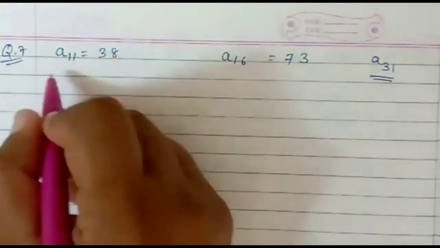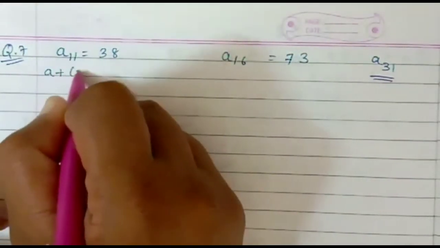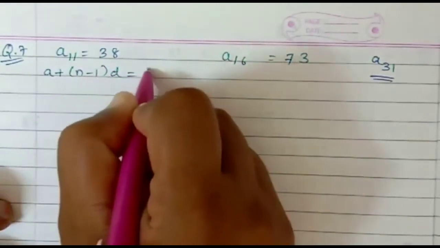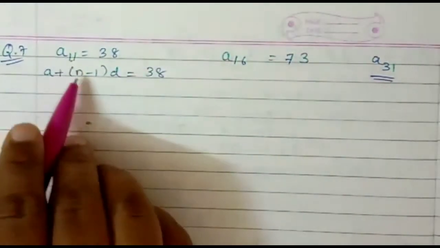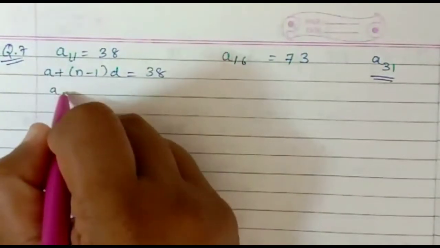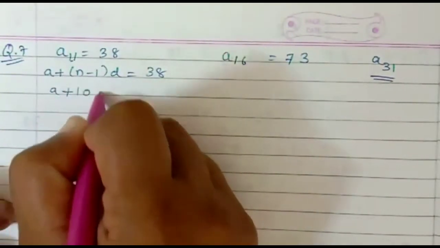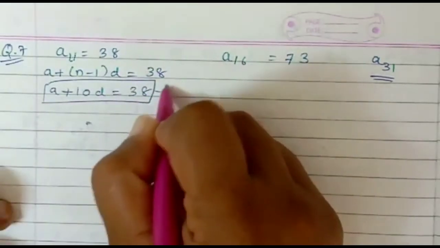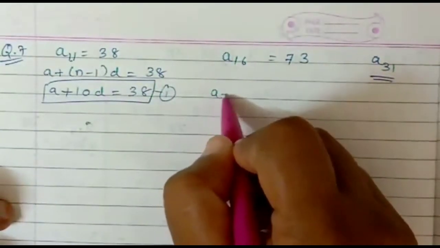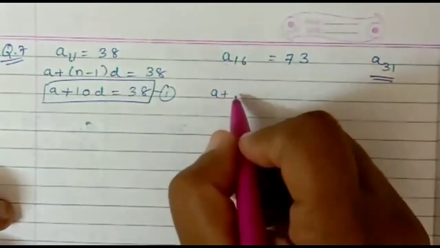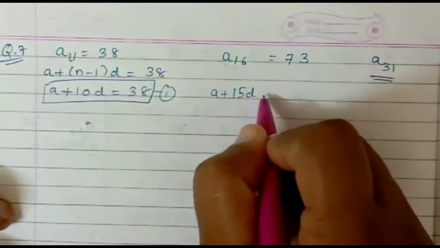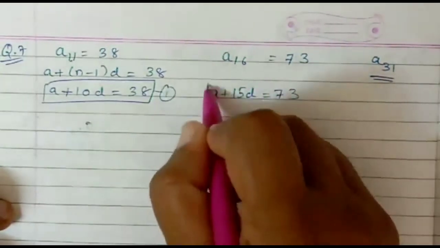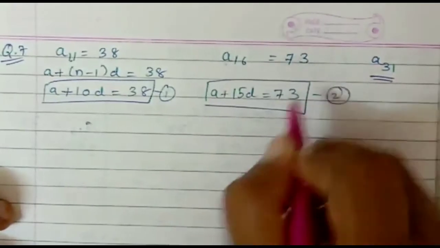So first of all, A11 according to the formula a plus (n minus 1) into d is 38. So n is 11, 11 minus 1 will be 10. So this equation will be a plus 10d is equal to 38, which is result number 1, right? Similarly, I am writing directly here, this will become 16 minus 1, which is 15. So a plus 15d is equal to 73. So this is result number 2.